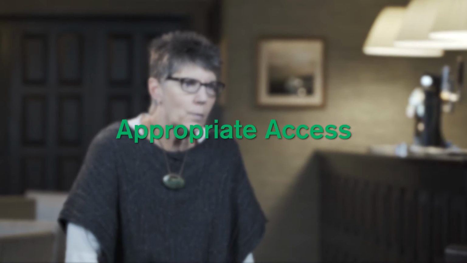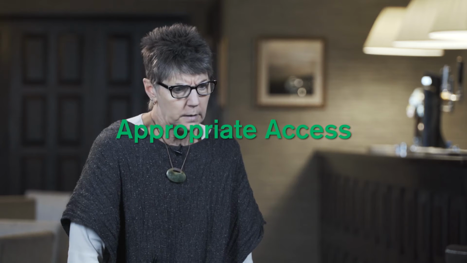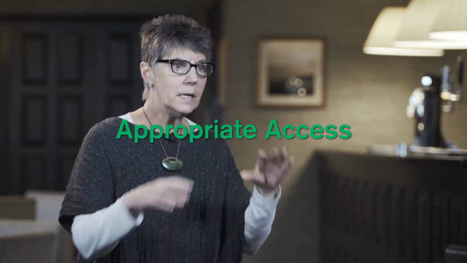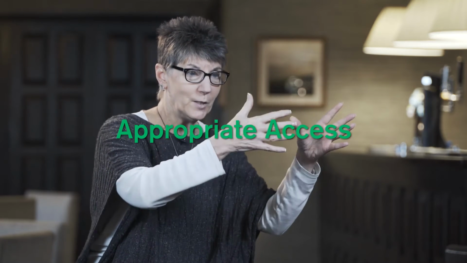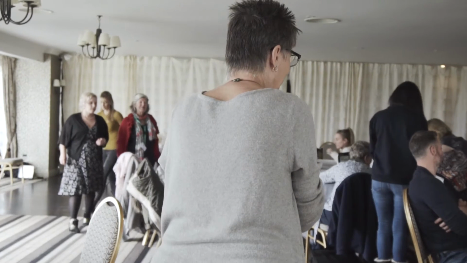So I think a lot of people wonder about what's appropriate access, and you can't really say what appropriate access is for everybody, because the idea of appropriate means it's going to work for that person. And so what we always have to be asking ourselves is, can I make it easier for this person to do what everybody else is doing, given their disability? That's what access means. It just means, what can I do to make it possible for this person that cannot hold a pencil to write?